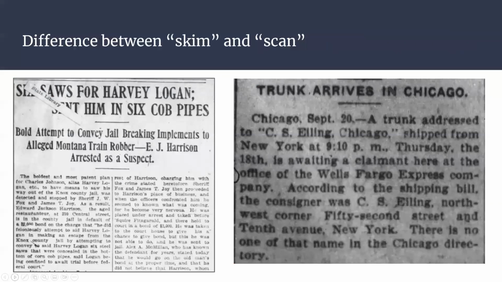Let's go through a few examples to help you as you are getting familiar with the project. In the news clipping on the left, there is a headline about Harvey Logan, and it says, bold attempt to convey jailbreaking implements to alleged Montana train robber, E.J. Harrison, arrested as a suspect. Now, if you were just quickly glancing over the page, you might see the state Montana and be inclined to skip over it. However, if you look at the first paragraph, you will see that there is a mention of Knox County. So this has a local connection.